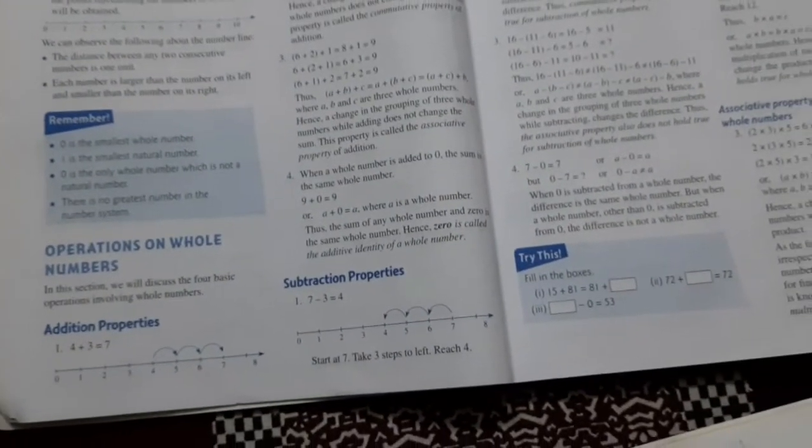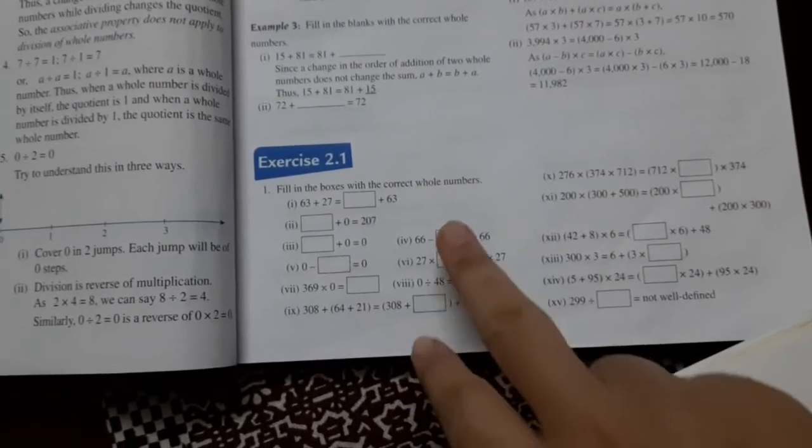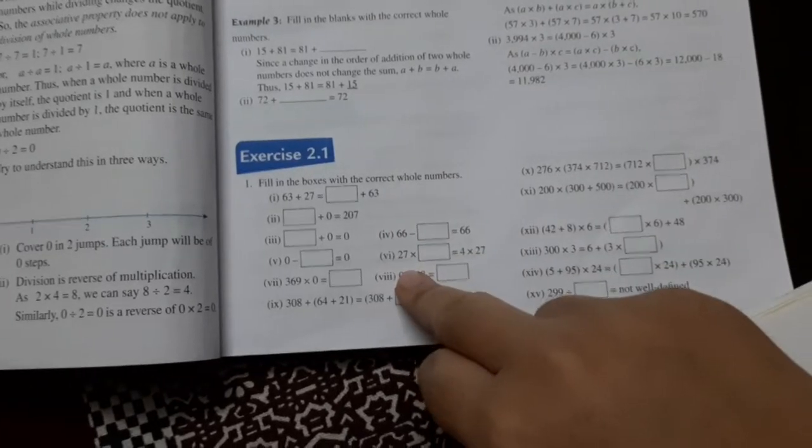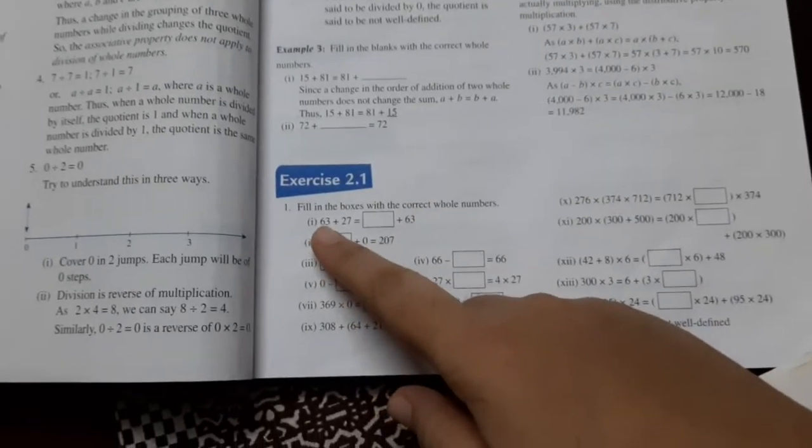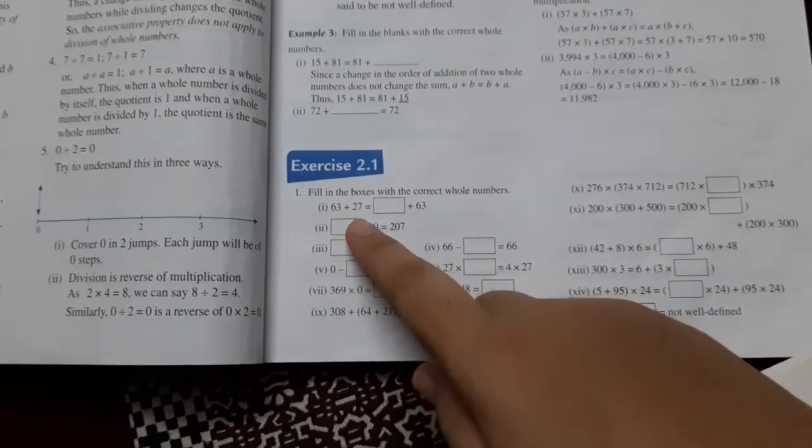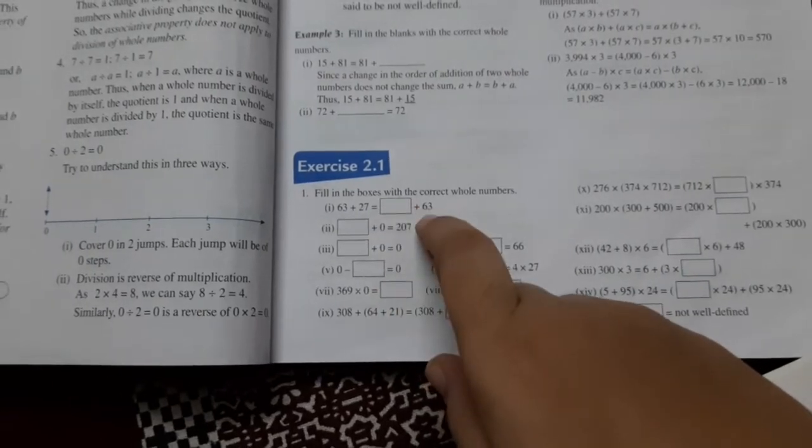So now here you are having a few blanks. This you have to practice for your exams. In these blanks, all the properties which we have understood will be covered. For example, let us see this. 63 plus 27 is equal to dash plus 63.